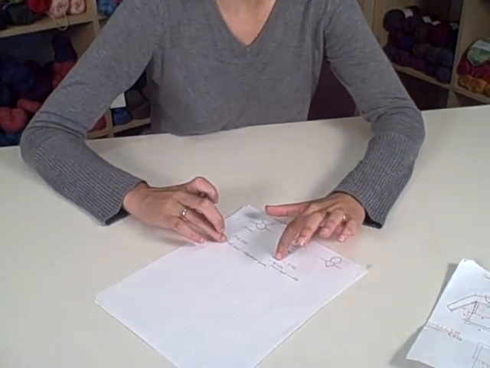I find graph paper to be really helpful when I'm planning neckline decreases. You might not want to do a precise 1 square per stitch measurement because, as you can see, you are going to end up using a lot of squares that way. But for me, it's very helpful to visualize how the neckline is going to shape.